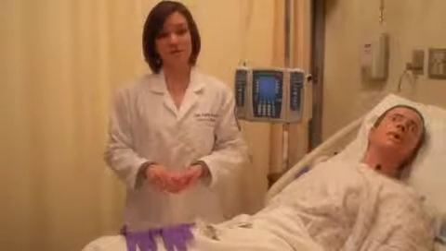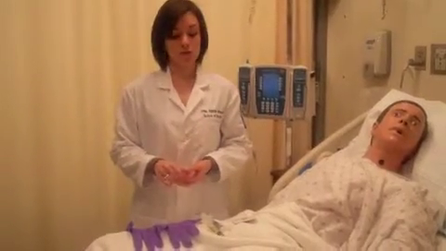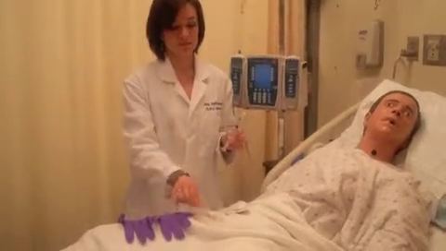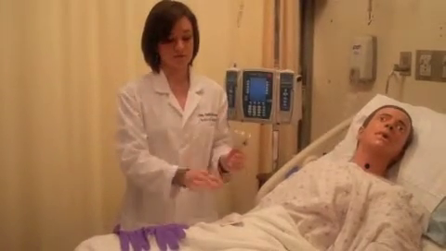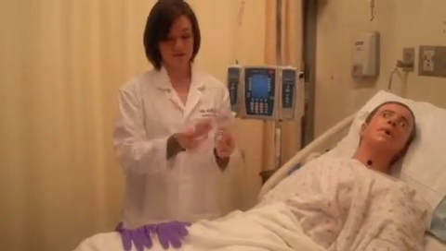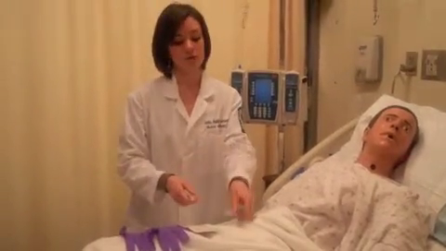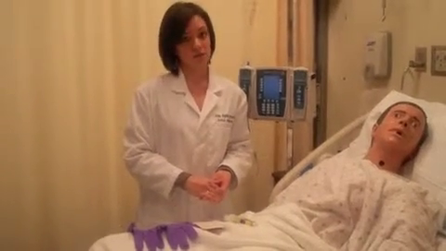Hi, I'm Amanda. I'm a nursing student, and I'm going to show you how to flush a central line. What you need to flush a central line is normal saline, heparin at 100 units per milliliter, alcohol swabs, and gloves. And the reason we flush a central line is to ensure that it doesn't become occluded with any fibrin sheaths or clots. Usually hospital protocol dictates that we flush the line every 8 hours. However, you should check with your institution to be sure.